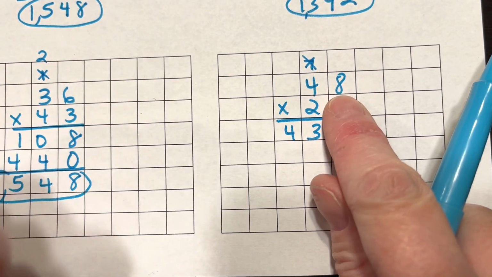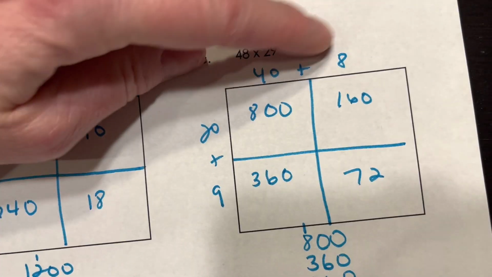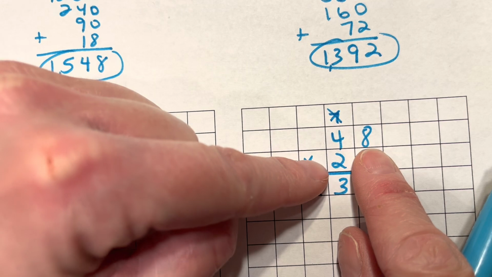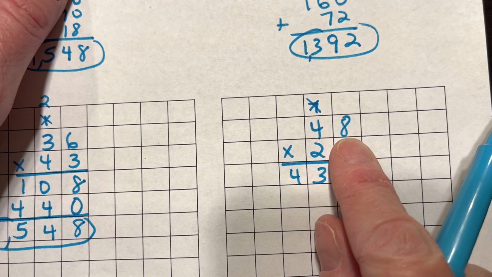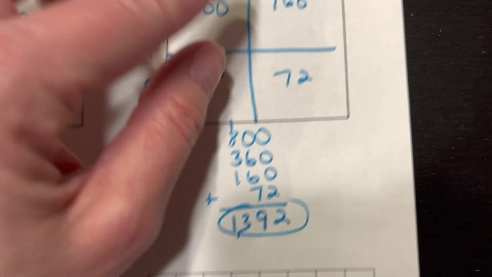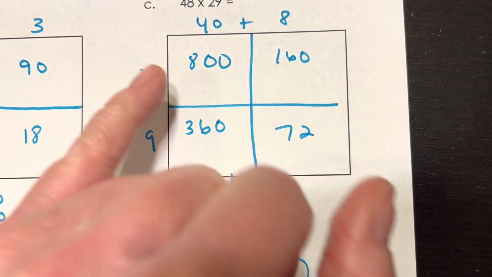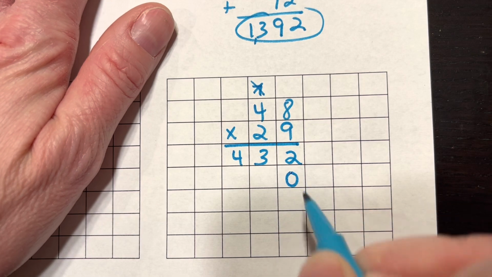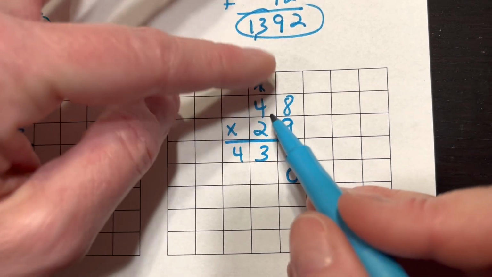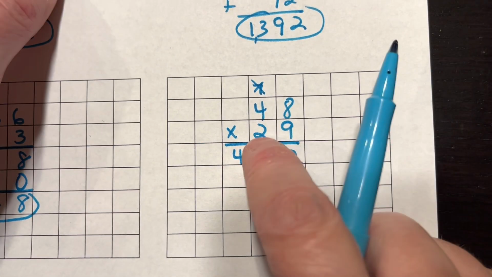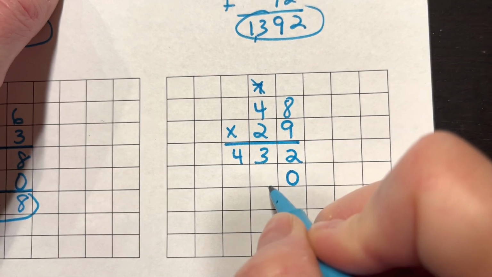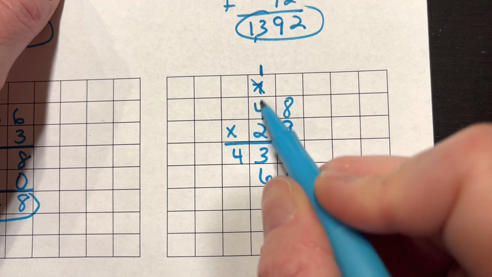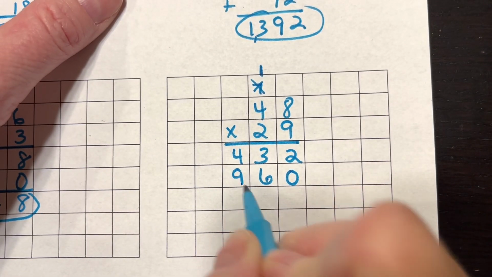Now, it's time to multiply 48 by the 20. So 48 by the 20. Now remember, this is a 20. When you do 2 times 8, I know that 2 times 8 is 16, but I really need to have 160, right? Because it's 20 times 8. So I'm going to put a 0 in the ones place and then solve this exactly the way I did before. 2 times 8 is 16, so I'm going to write my 6 and carry my 1. And 2 times 4 is 8 plus 1 is 9.